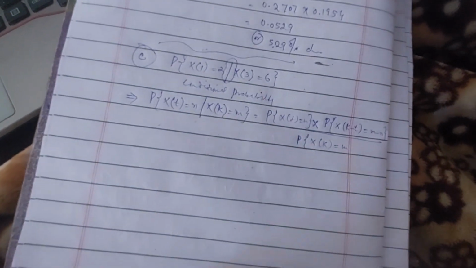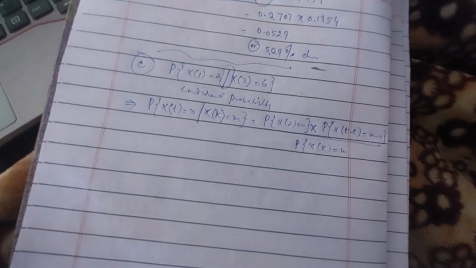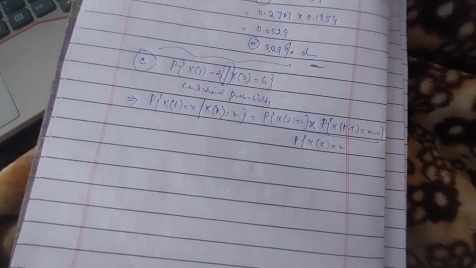Okay, so this is the equation that we will be using.